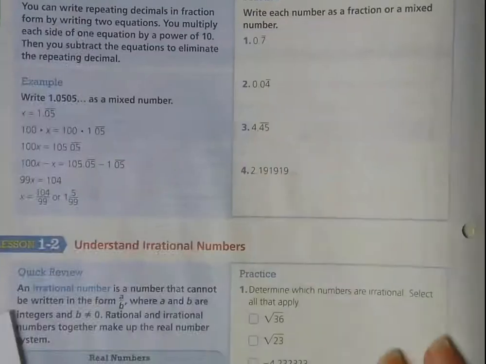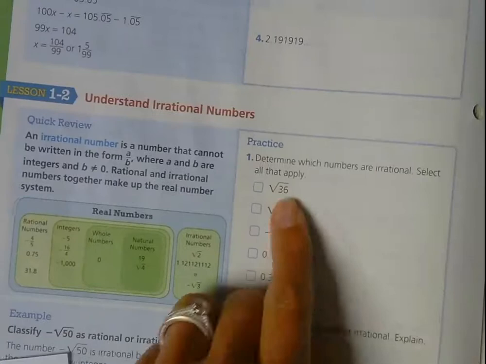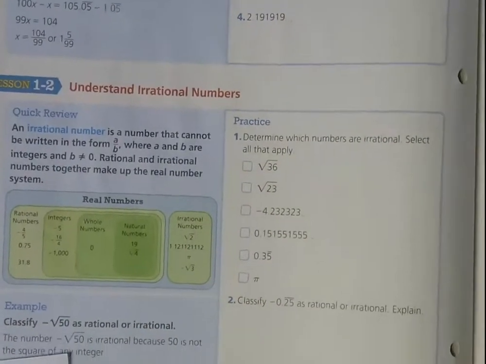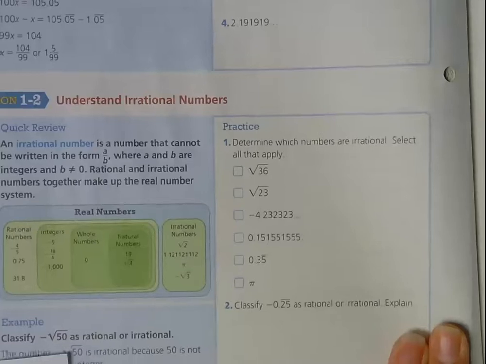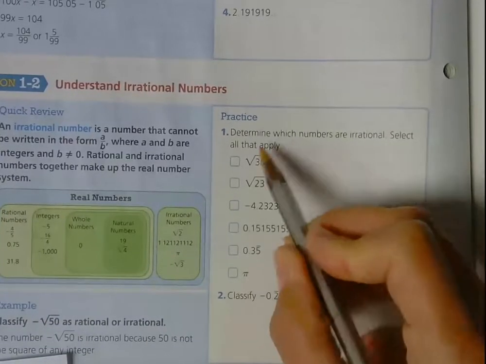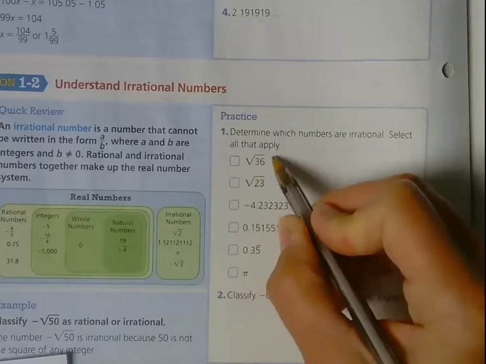So let's look at our problems for this. So this is on page 74. So if you have not done these, please do that. And then when you're done, check your answers. So you might need to pause the video. Alright, so it says determine which are irrational. And sometimes I just like to put, I'm going to put rational or irrational.